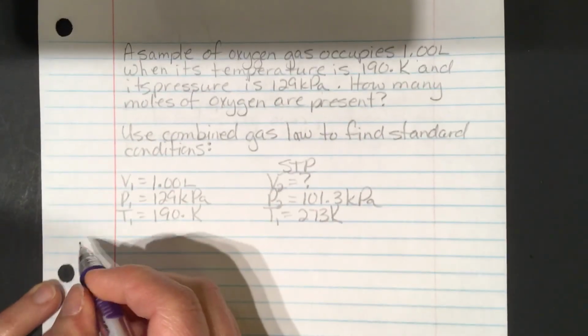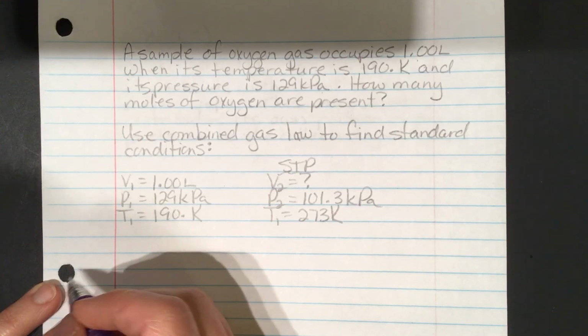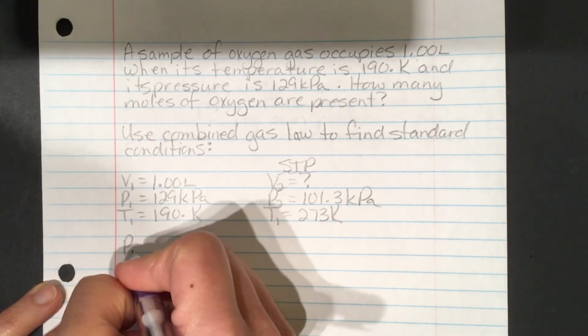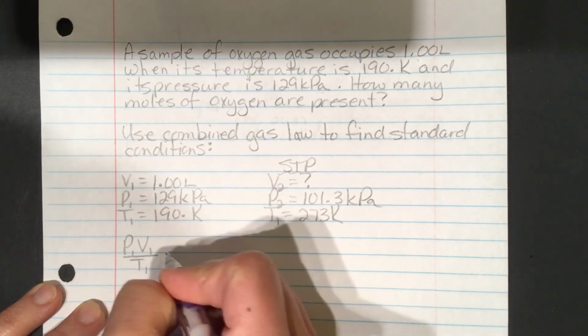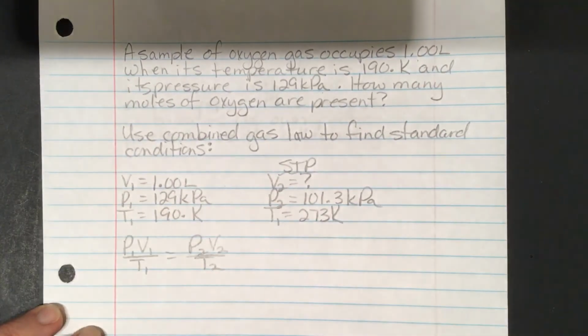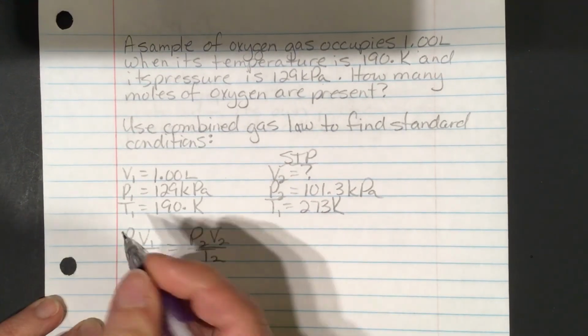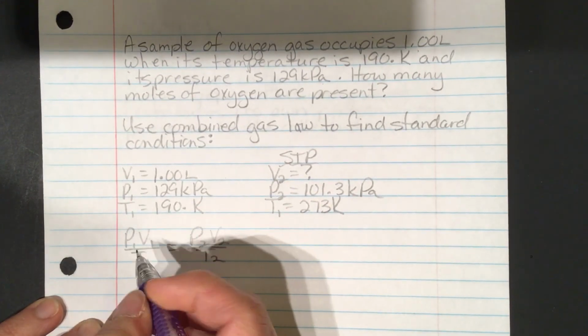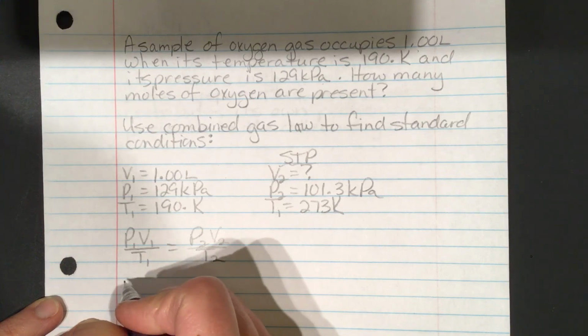So let's plug in our numbers. First, we need our equation, P1V1 over T1 equals P2V2 over T2. Plug our numbers in.